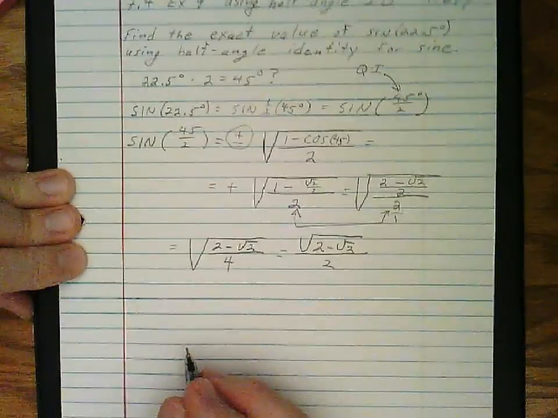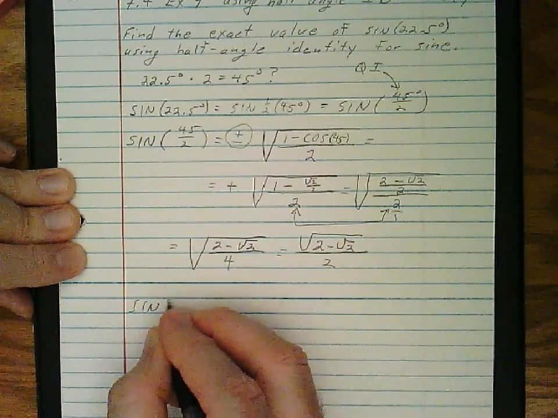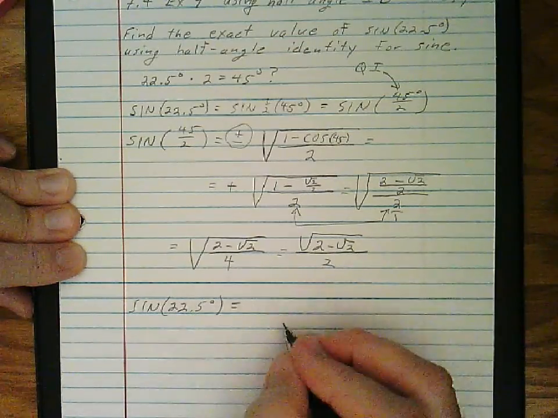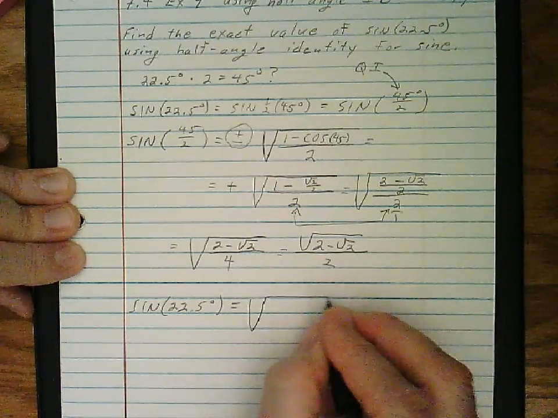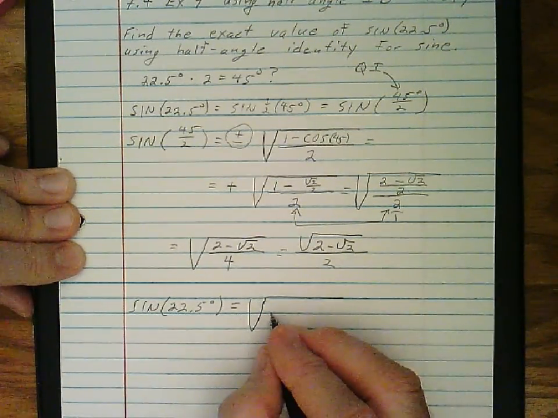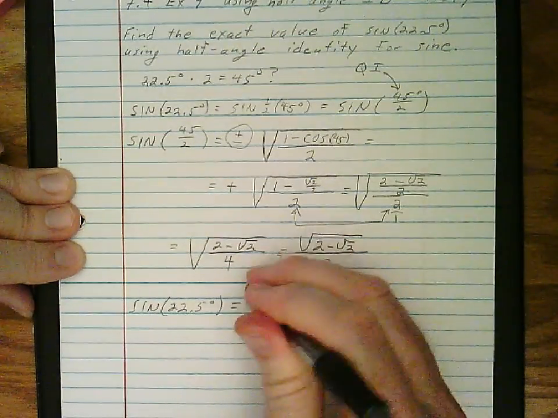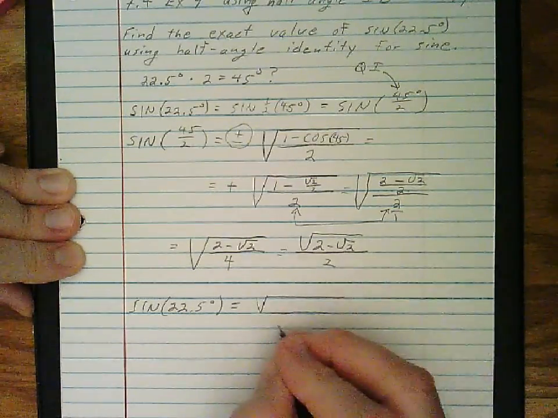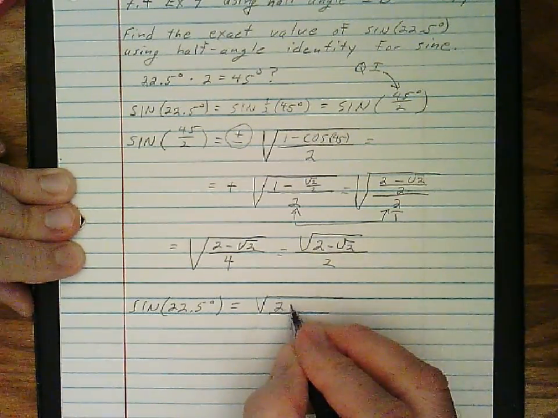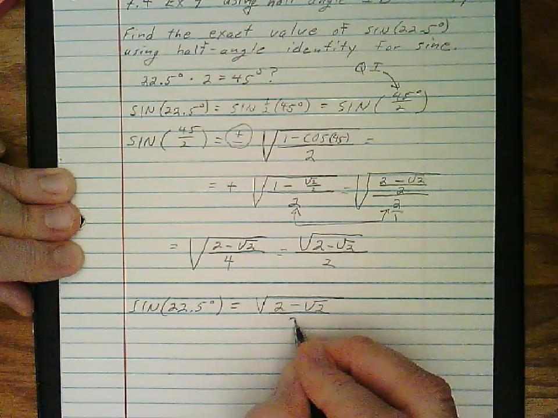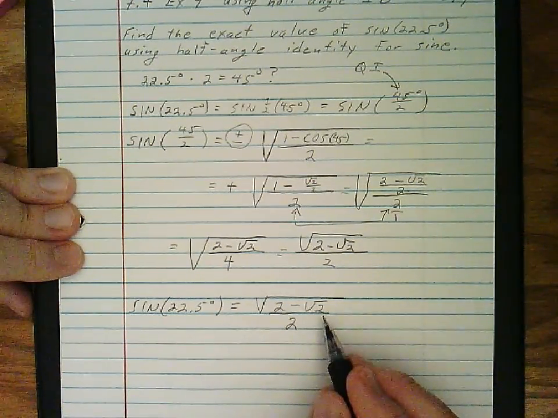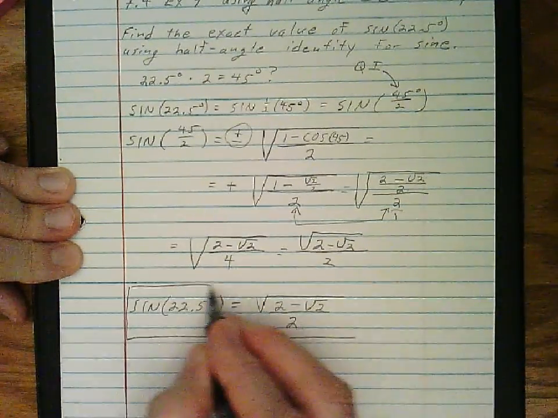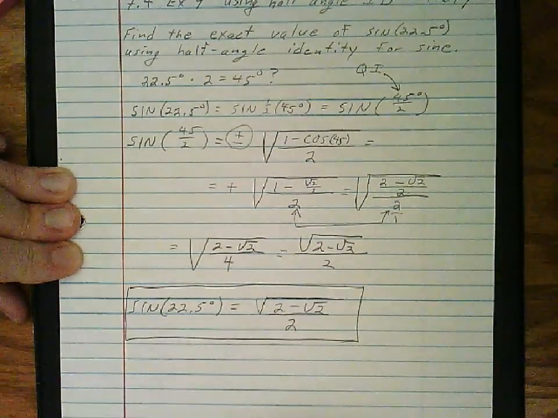Our answer winds up looking like this. So the sine of 22.5 degrees is equal to, we take the positive root because we're in quadrant 1, and we rationalized the denominator already, the square root of 2 minus square root of 2, all over 2. Now a lot of people may be uncomfortable with seeing a square root sign underneath a square root sign. Get used to it. That's the tricky part of the process.